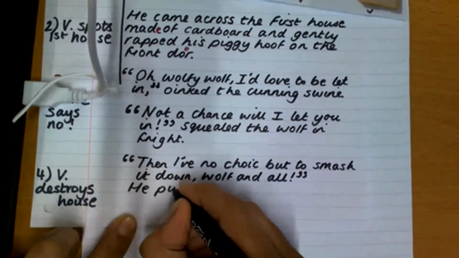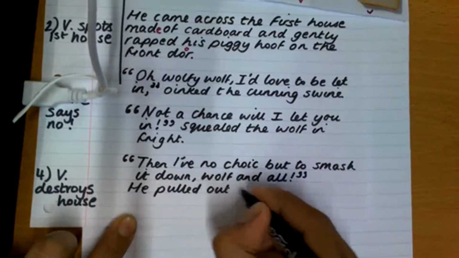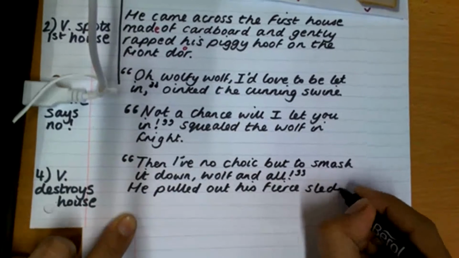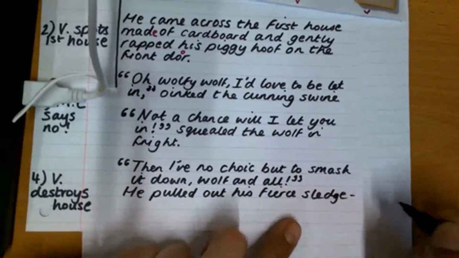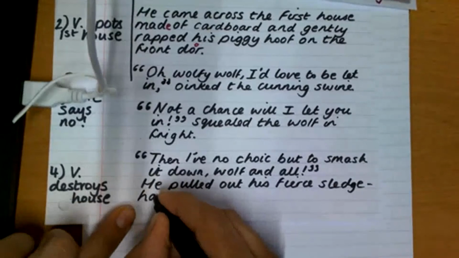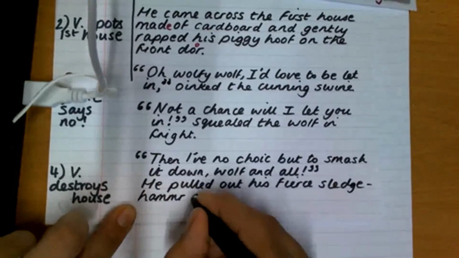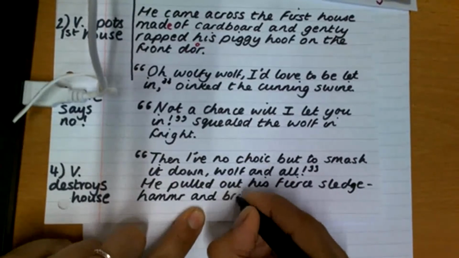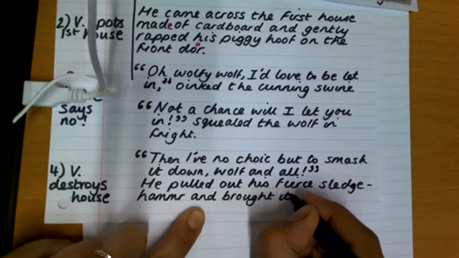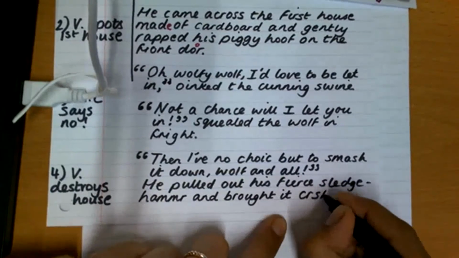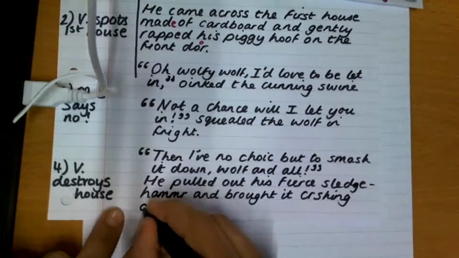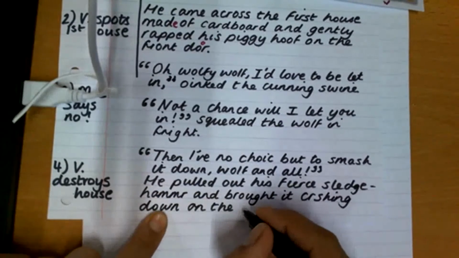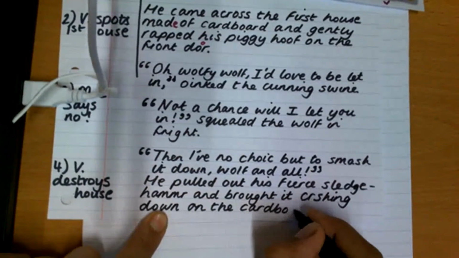He pulled out his fierce sledgehammer. Ooh, no, I've left a bit of room, so I need to. And brought it crashing down on the cardboard house.